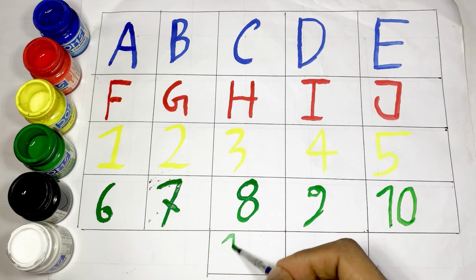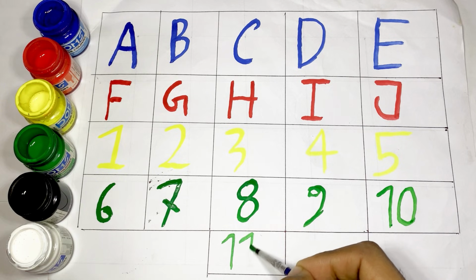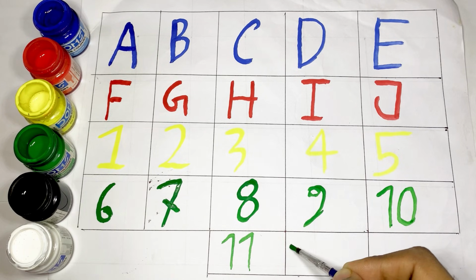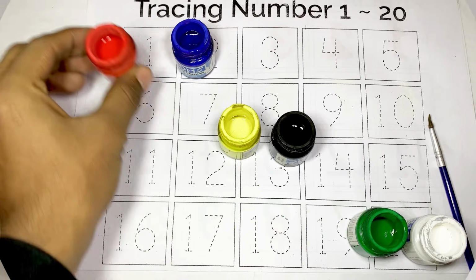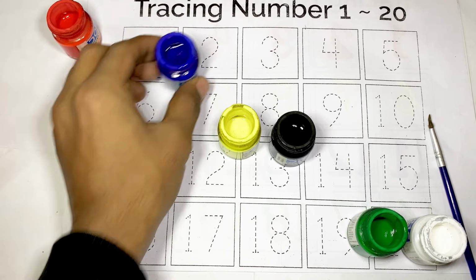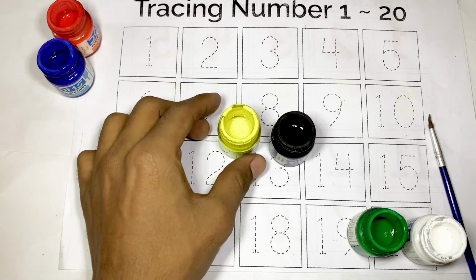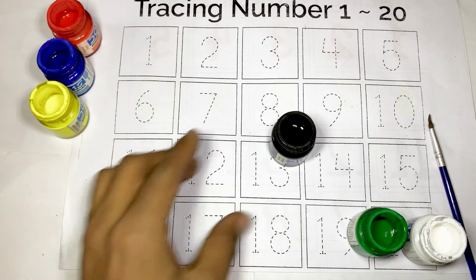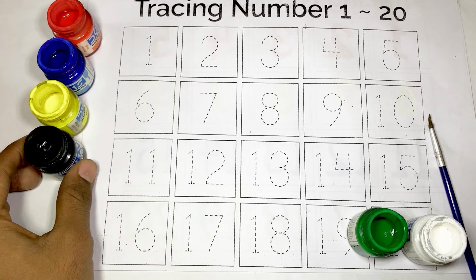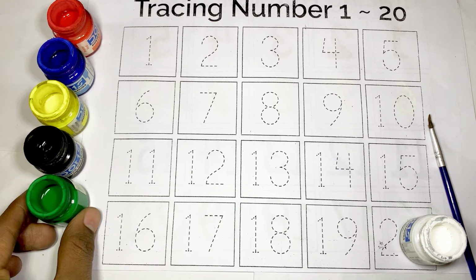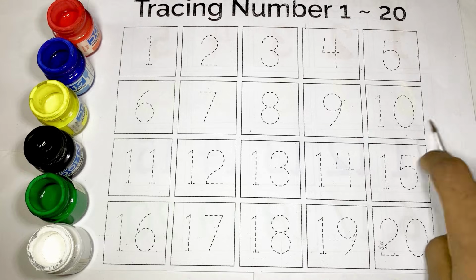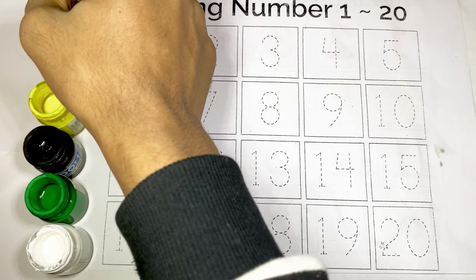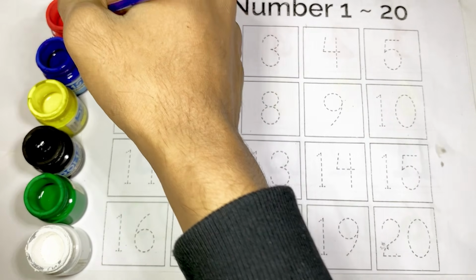11. The numbers 11, and 12. The number 12. Red color, blue color, yellow color, black color, green color, and white color. Kids, next numbers. First 1, and use red color.